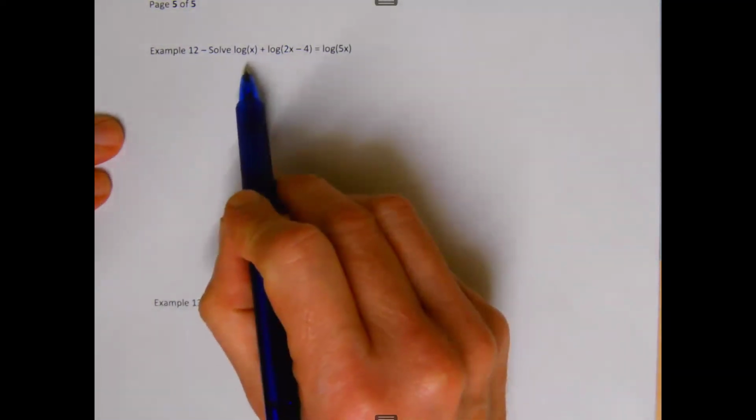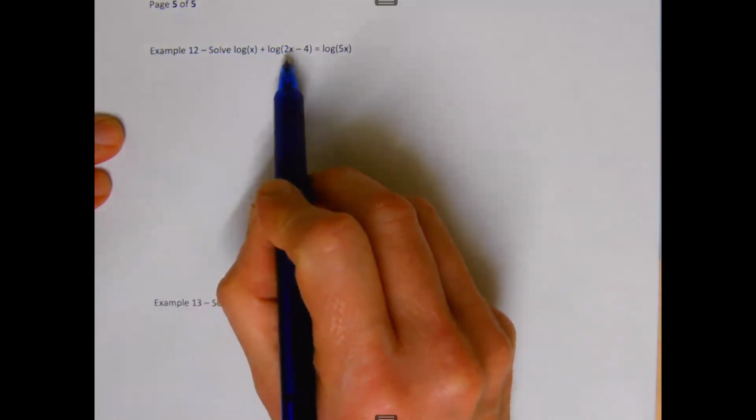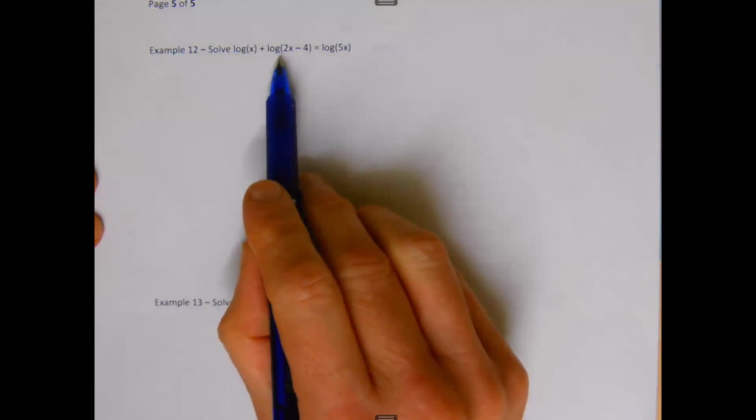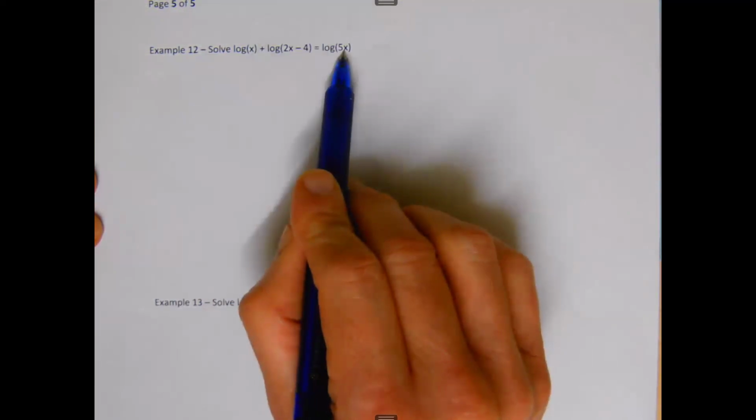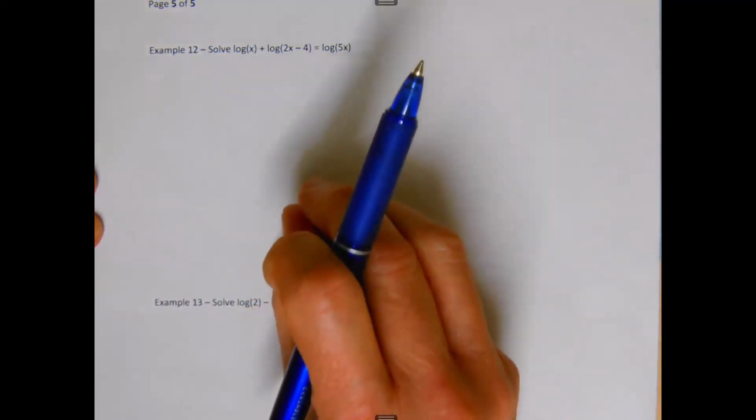Let's solve another logarithmic function. Suppose I had to solve log of x plus log of 2x minus 4 equals log of 5x. So the idea here is that if I can write a log on one side and a log on the other side, then all of a sudden I can equate what's inside.